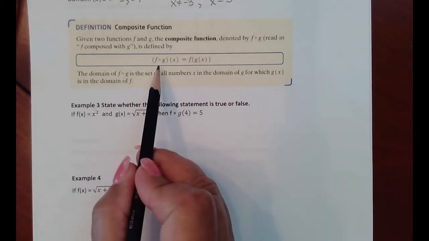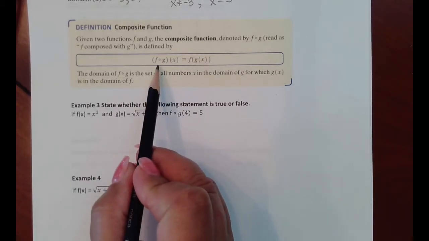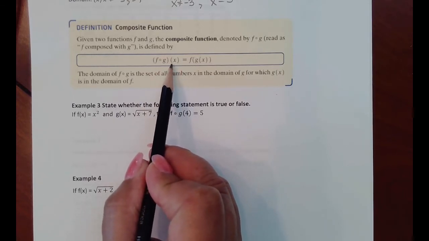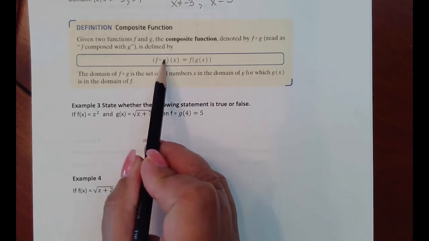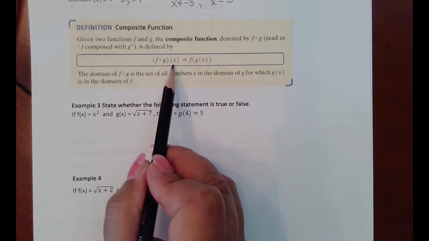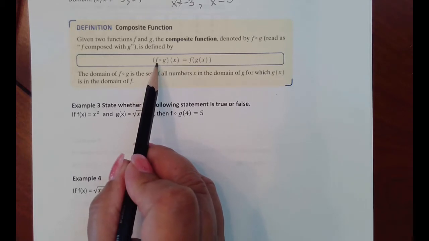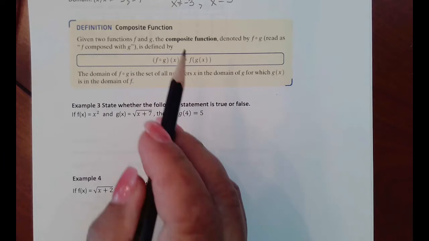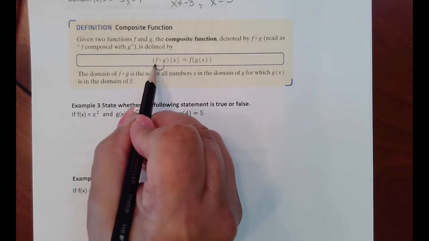They can either give it to you like this, f composed of g. Sometimes they write the x and sometimes they don't, but if both of the functions you're working with contain an x, then you are finding a composition in terms of x. This is read f composed of g. That really means g substituted into f.